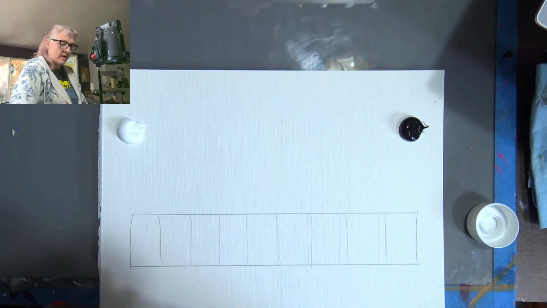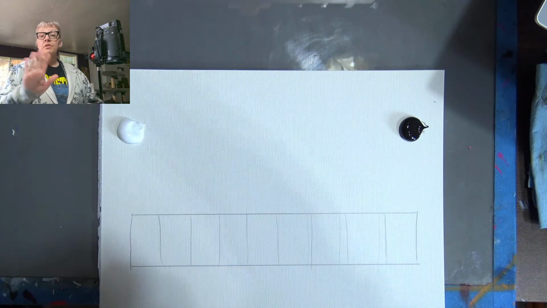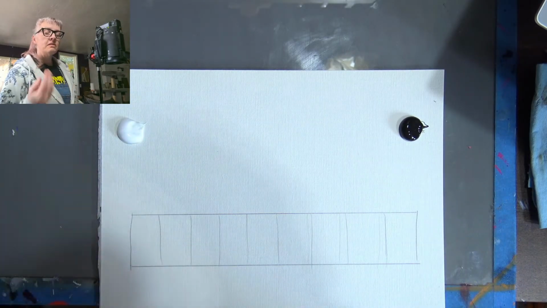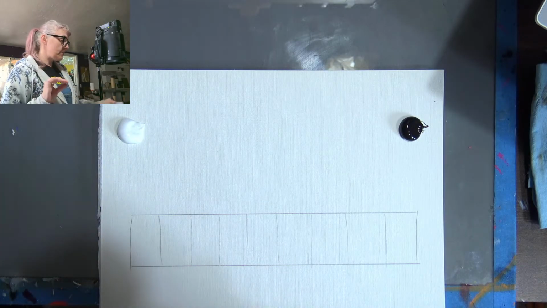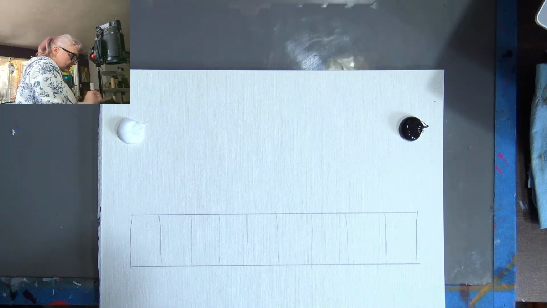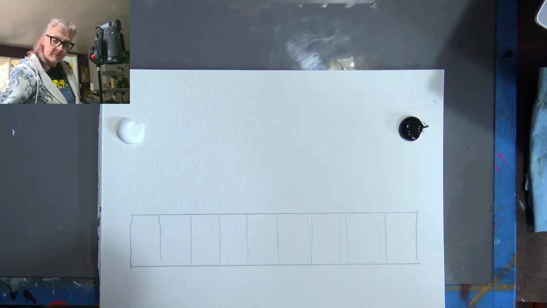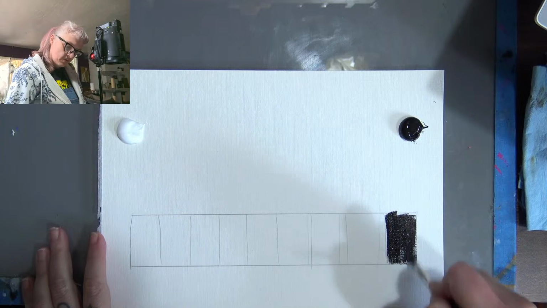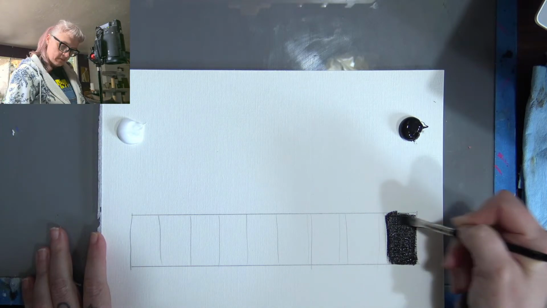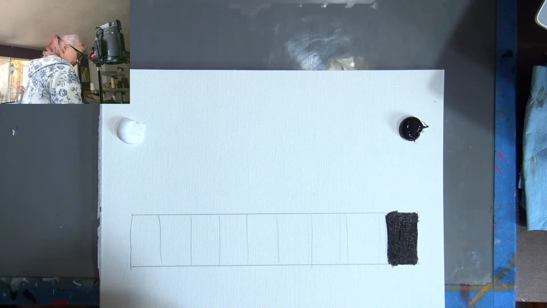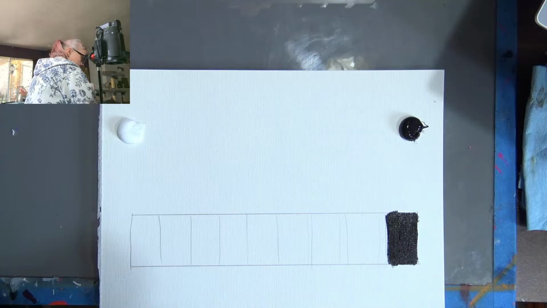All right, and then I'm going to put a bunch of white over here. If you are using watercolor, just use black, and instead of white, water. Just clean, clear water. Okay, you can do the same thing. So I'm going to get a brush and I'm going to fill in this square with pure black. Okay. And I'm going to fill in the other square with pure white.